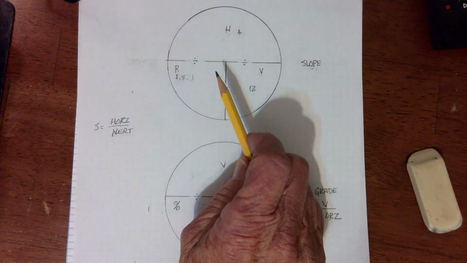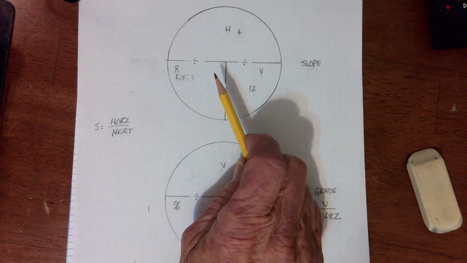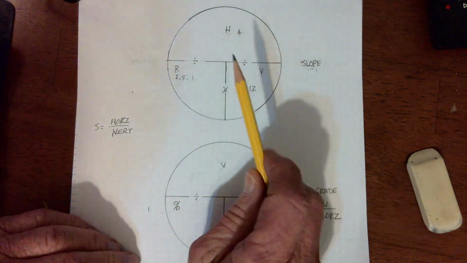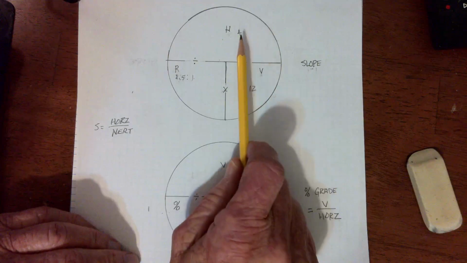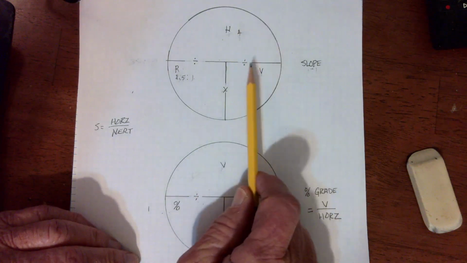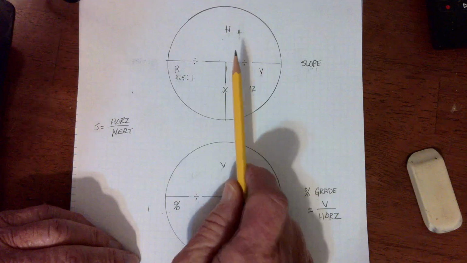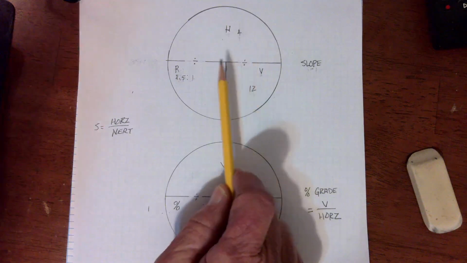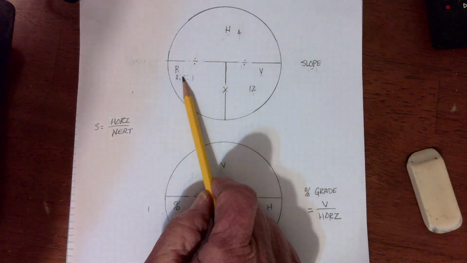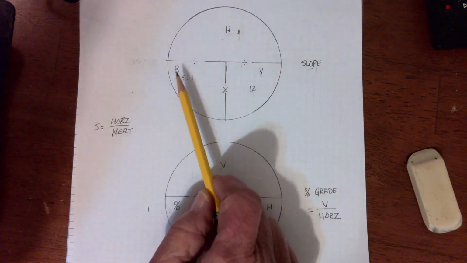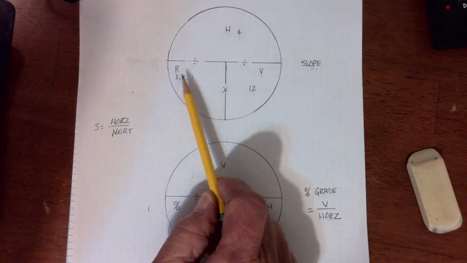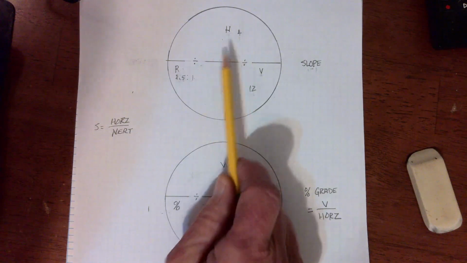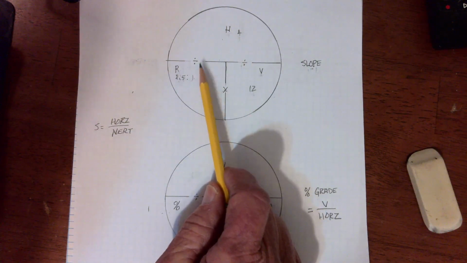So determine the vertical distance on a 2-to-1 slope that has a horizontal distance of 4. So we take the horizontal distance of 4 and we divide it by the ratio, because that's all that's left.